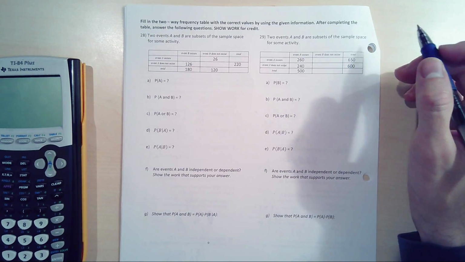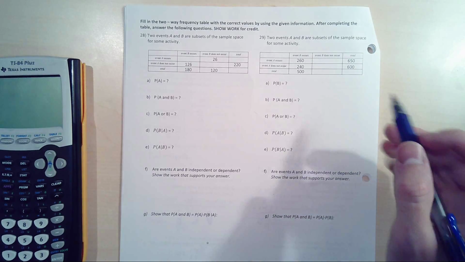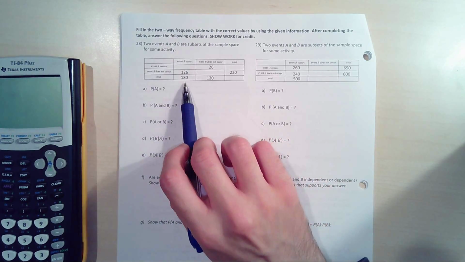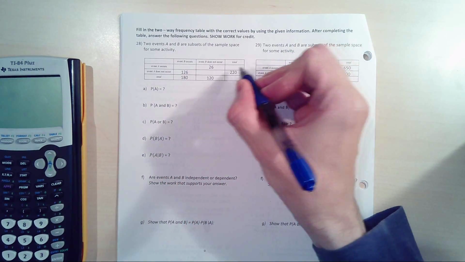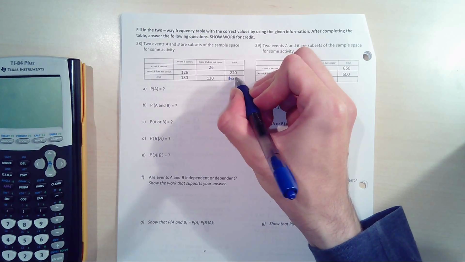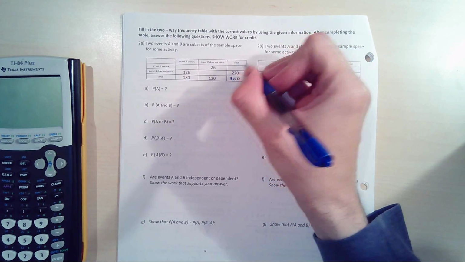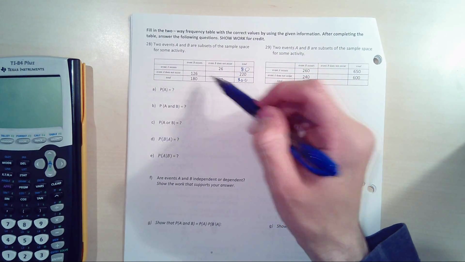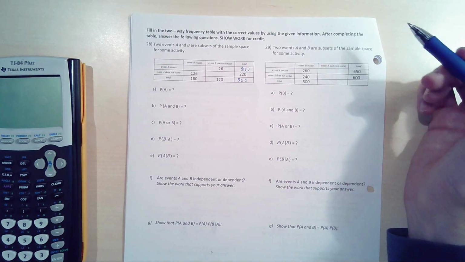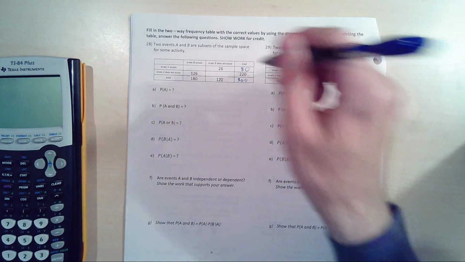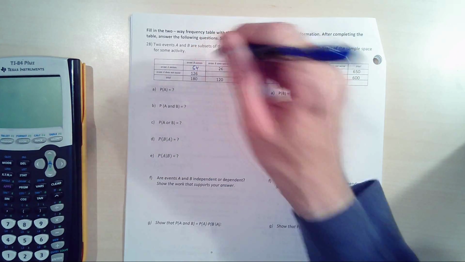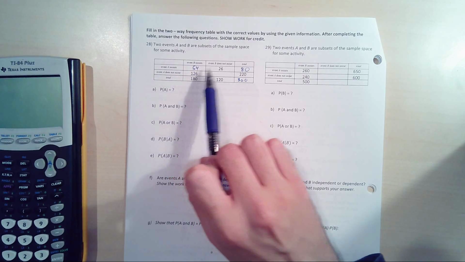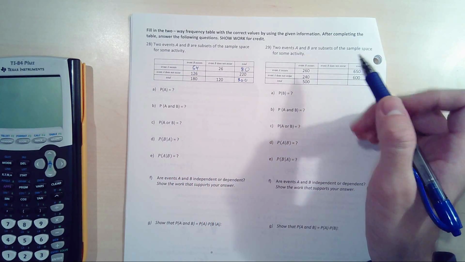All right, so first of all, two-way tables are awesome because they just make sense. You get the 180 and the 120 added up. We got totals here. That's going to be 300. These got to add up to 300. So 300 minus 220 has got to be 80. And then these guys got to add up to 180. So what number plus 126 is 180? Well, that's got to be 54, and we can double check them all the time. 54 and 26 is 80, so we're good to go there.